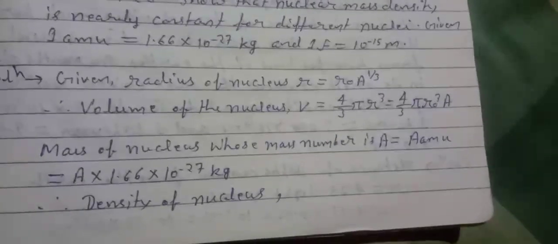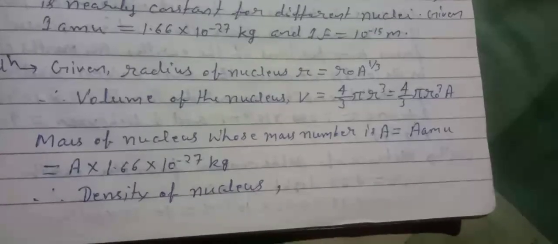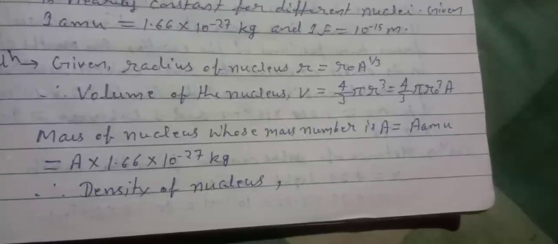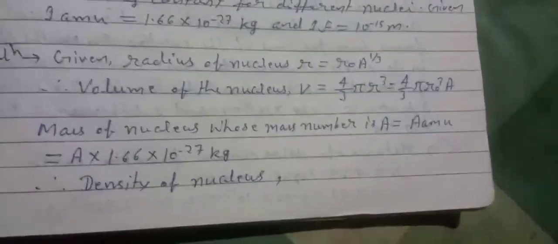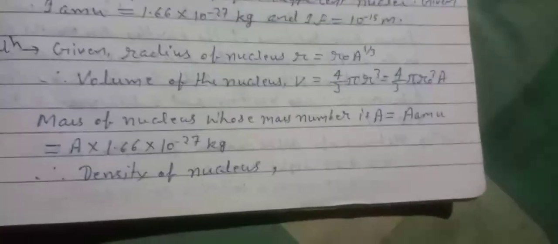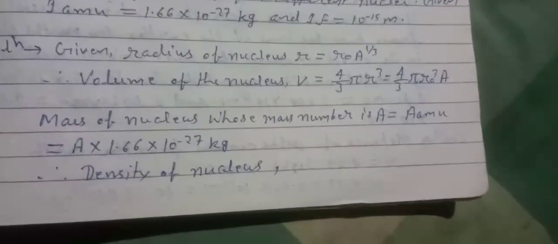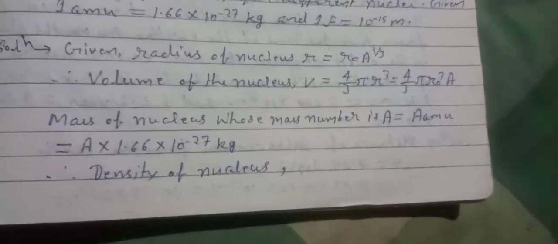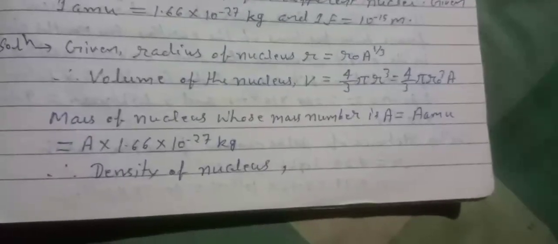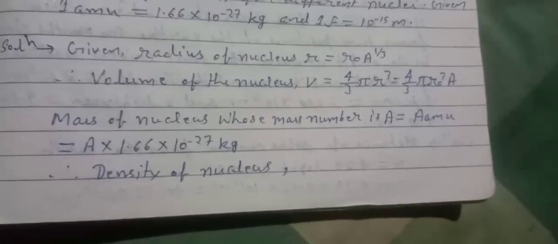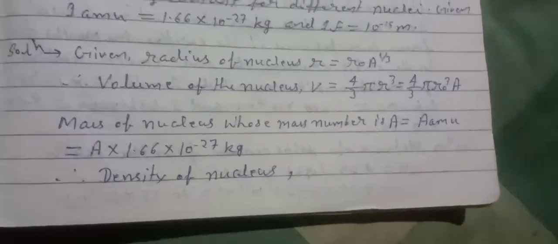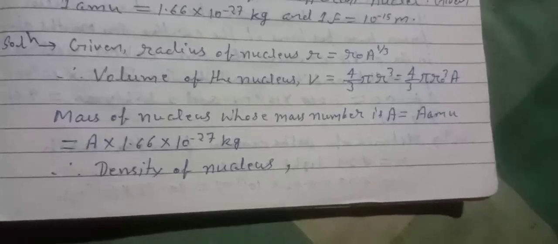Given radius of nucleus r equals r naught A to the power 1 by 3. Hence, volume of the nucleus V equals 4 by 3 pi r cube, or equals 4 by 3 pi r naught cube into A. The mass of nucleus, whose mass number is A, equals A amu, or A into 1.66 into 10 to the power minus 27 kg.